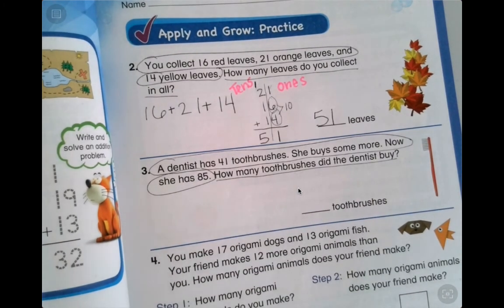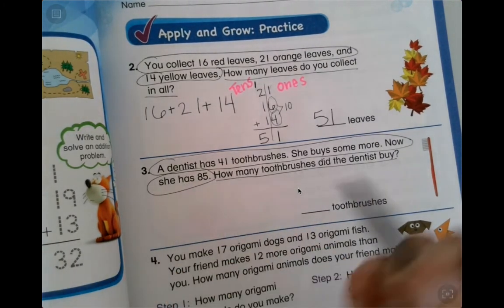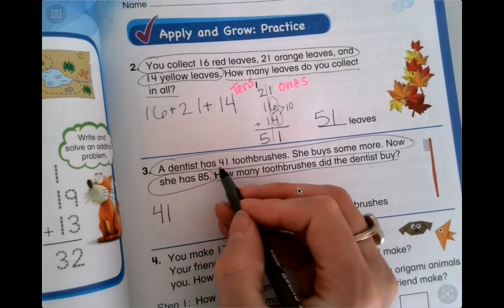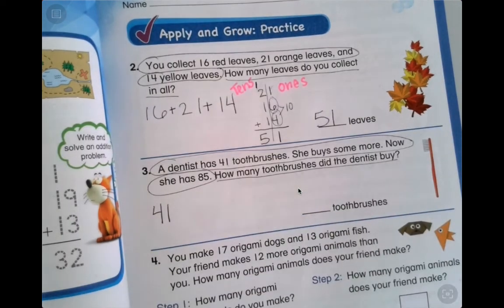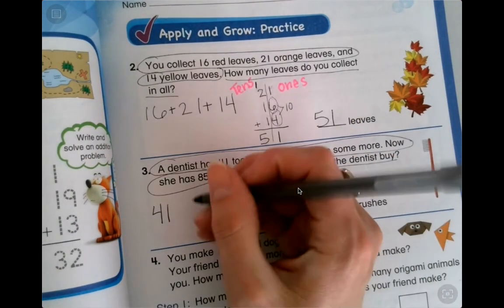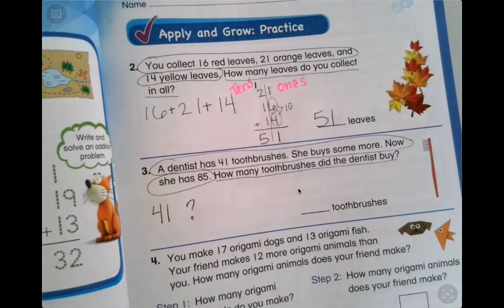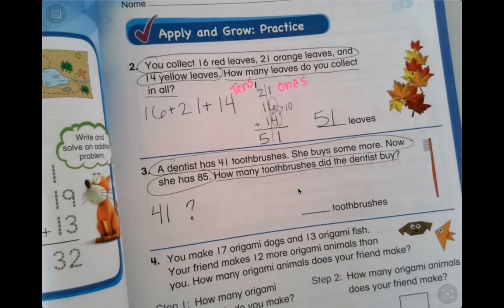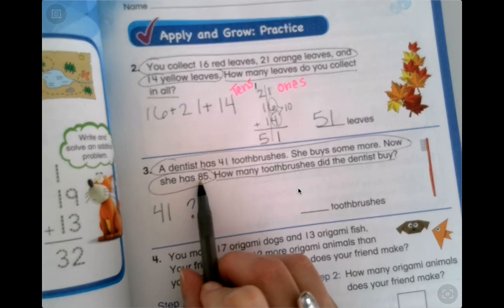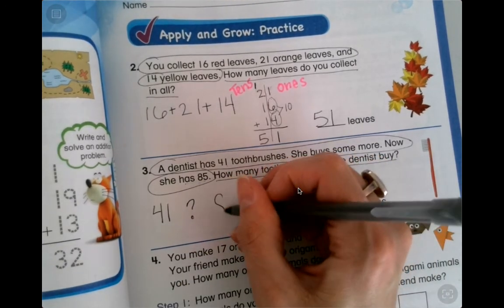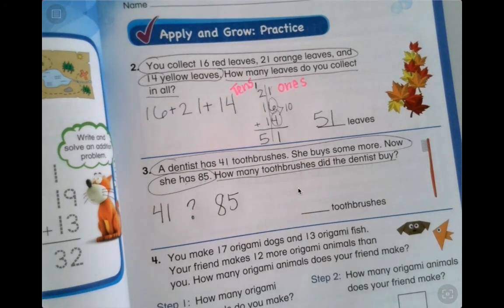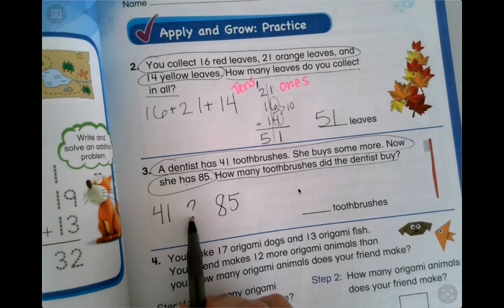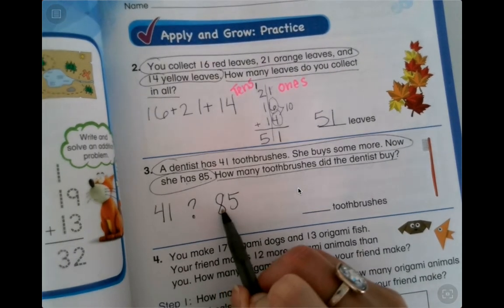Okay, this one I'm going to play around with. So I'm going to write 41, because that's one of my numbers. She buys some more. Do we know what that number is? No. So I'm going to write a question mark, because she buys some more. And now she has how many left? She has 85 left. Could I make this a nice equation, just kind of like it is? 41, she buys more, and that's how many total.